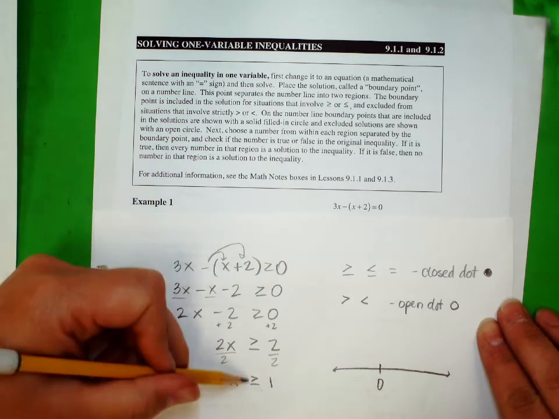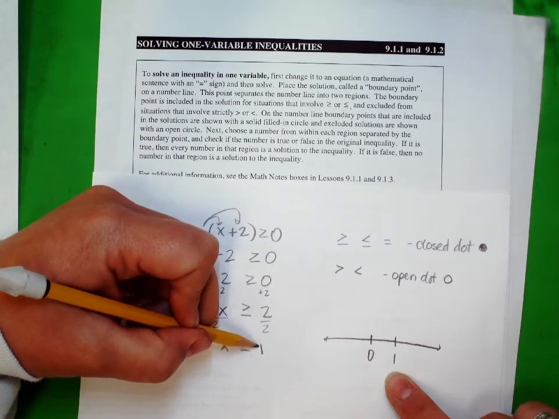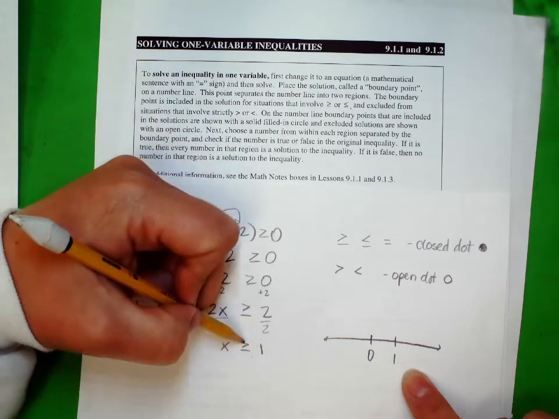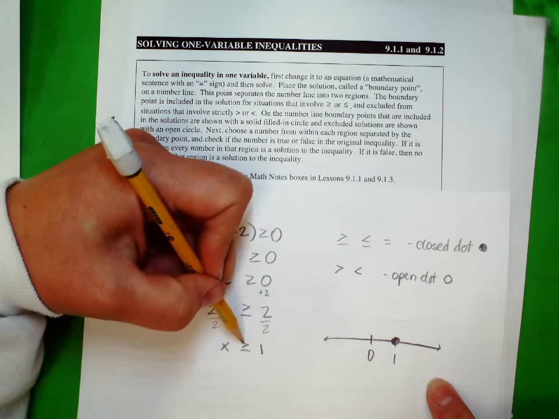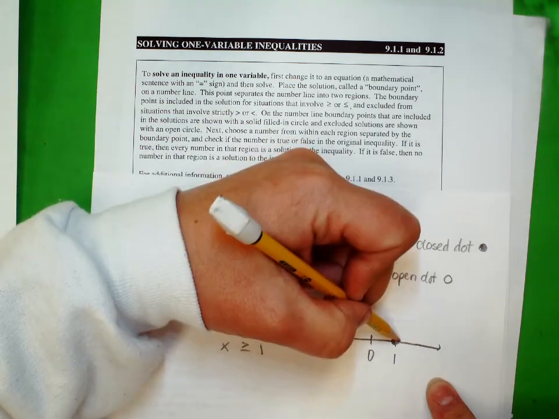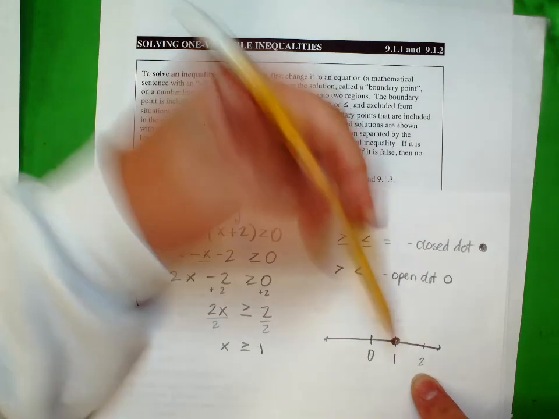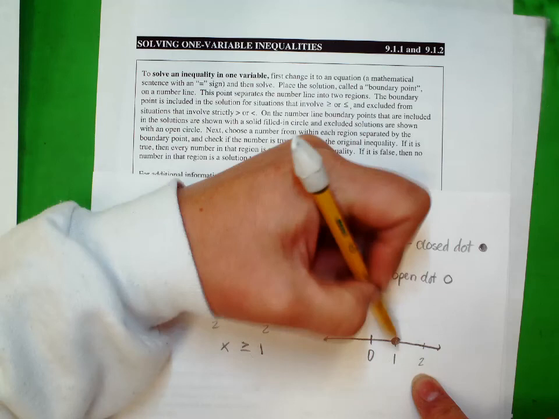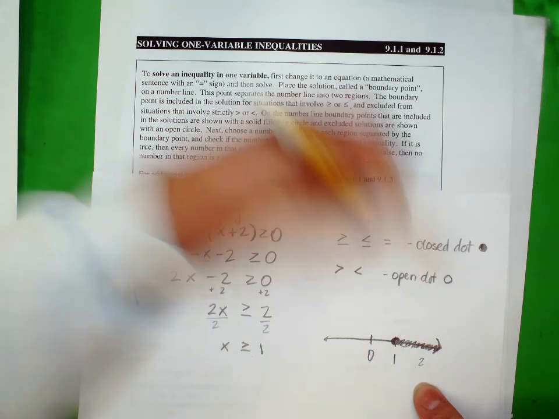In this case, we have greater than or equal to, so we're going to graph 1, since that's the number we found. We have a closed dot, and then we want any number that's greater than or equal to 1, so any number larger than 1. So that would mean if we took 2 and plugged it in, is it true? Yes, so that's the side we shade on. Don't forget to do your shading.